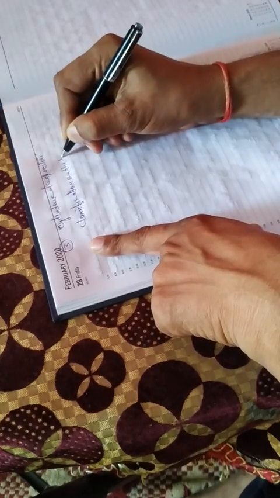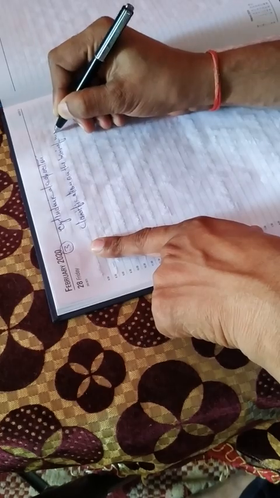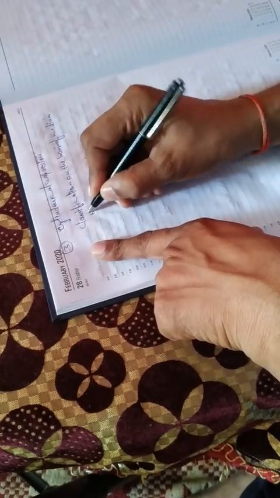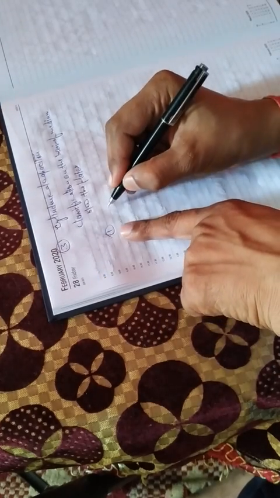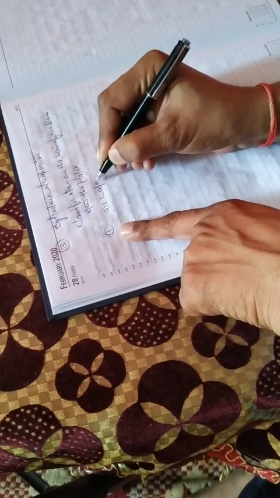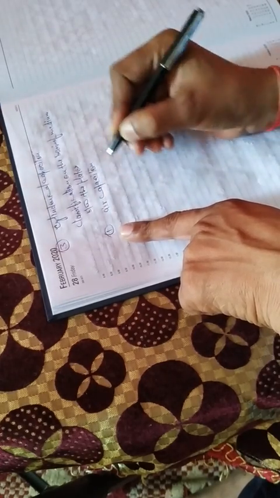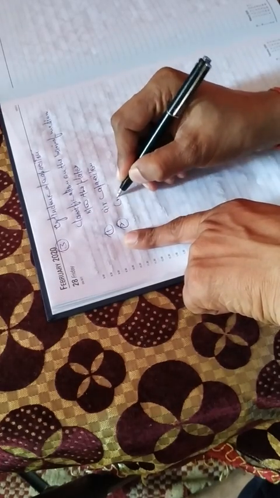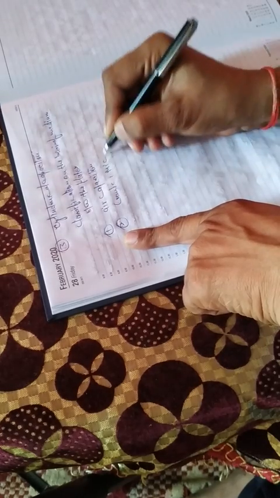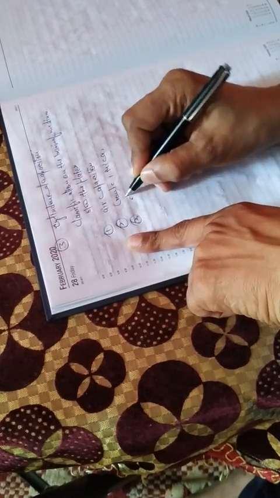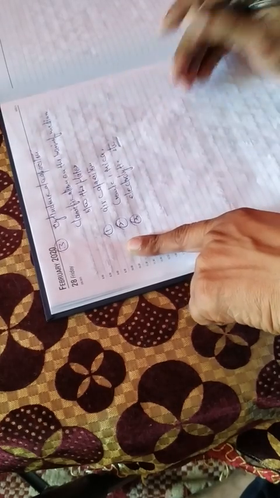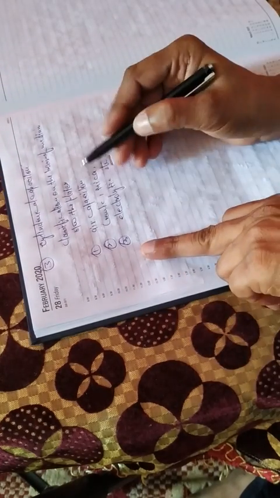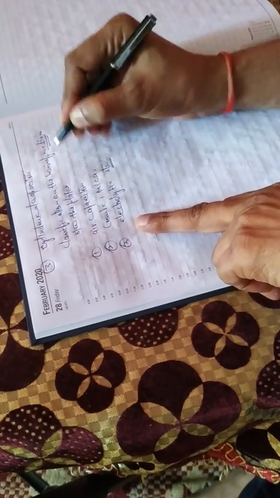We can also classify them on the basis of the medium between the plates.